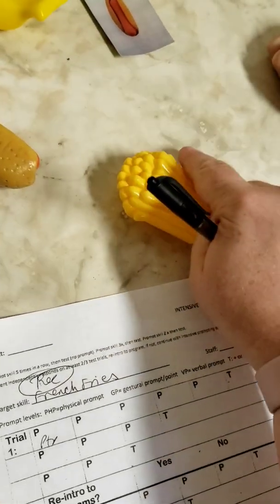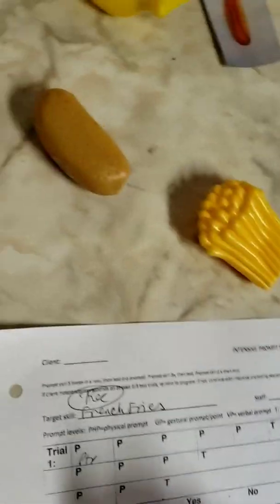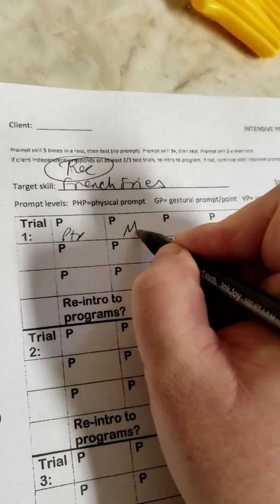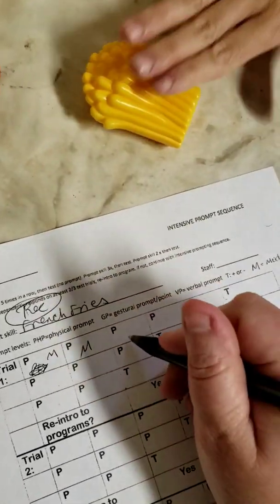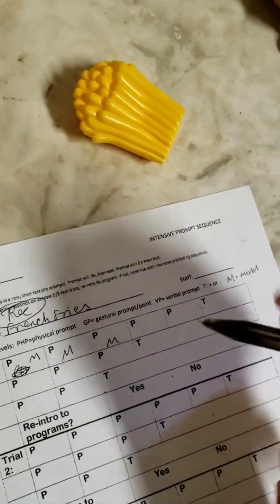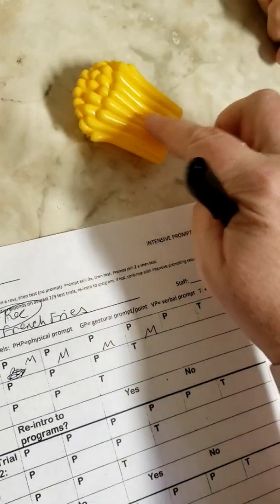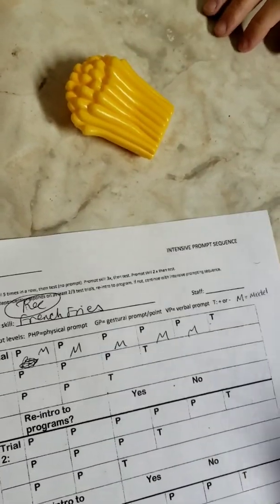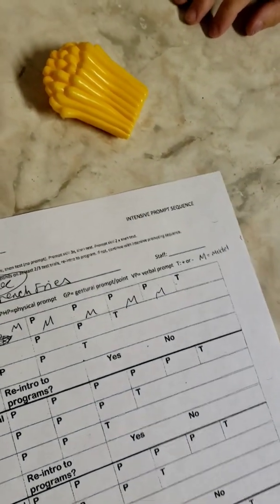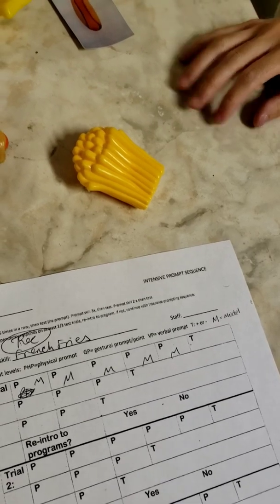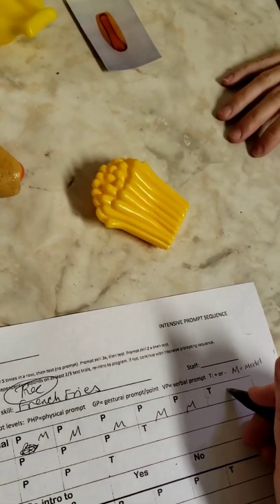Touch fries, which I can put as an M. Let me put that as an M as a model. I'll switch that up. Touch fries. Touch fries. Touch fries. Now for the test, I don't do anything. Touch fries. So she got a plus for the test.